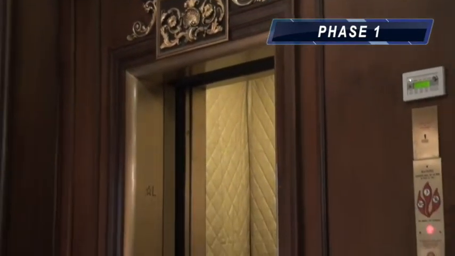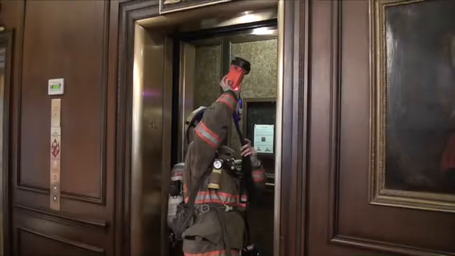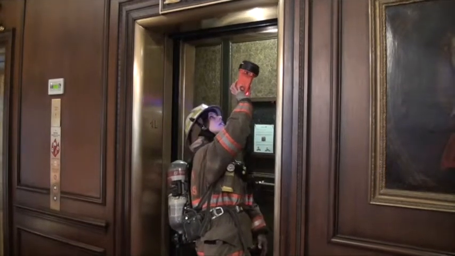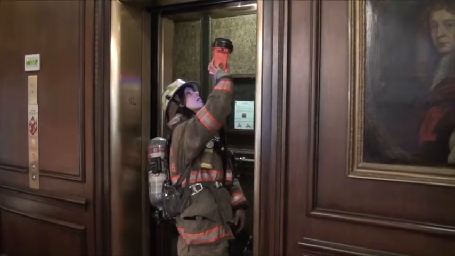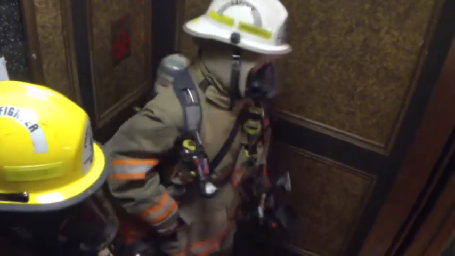All of the elevators in the bank will be recalled to the designated floor. The door will stay open to assist in checking the hoistway for smoke. Using a handlight, check the hoistway for smoke, fire, or water. If nothing is found, emergency personnel can then enter the elevator.